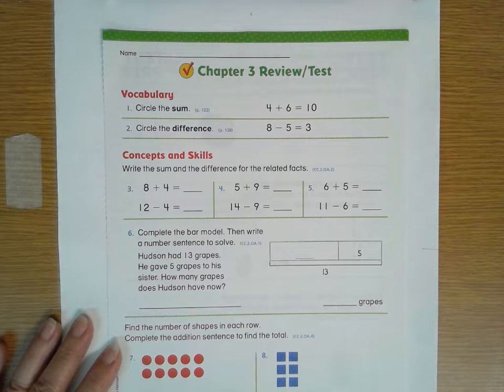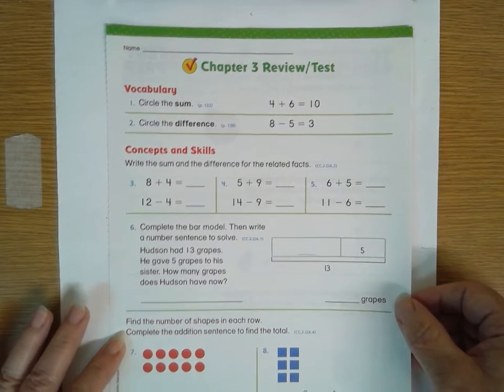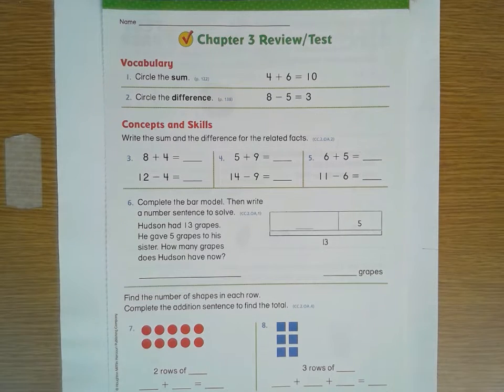Today we are doing the Chapter 3 review test. We're on page 165. This is a review of all of the skills that we've done in Chapter 3. We will not be doing this together. I'm going to read it to you. So anytime you need to pause the recording so that you can get your writing done, you should do that, and then start it again when you're ready to go.